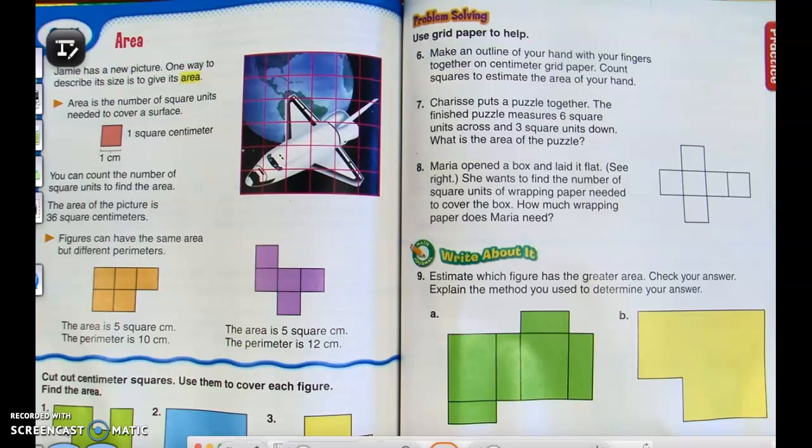Now we're going to be talking about area, and area is actually the number of square units needed to cover a surface. So now you're going to think of the inside, whereas with perimeter you're thinking about the outside. Before we get started, we're going to listen to a little bit of a song, and then we'll go over the rest of the lesson.